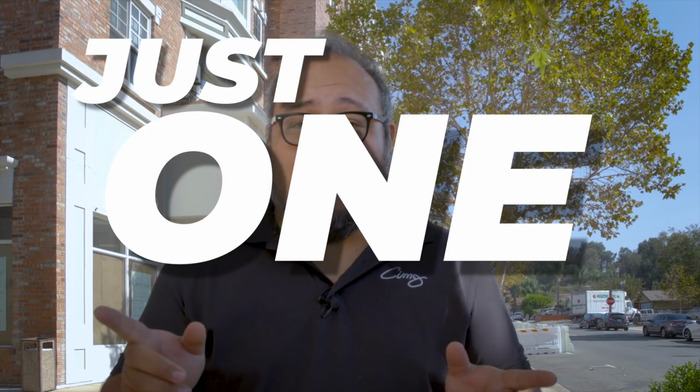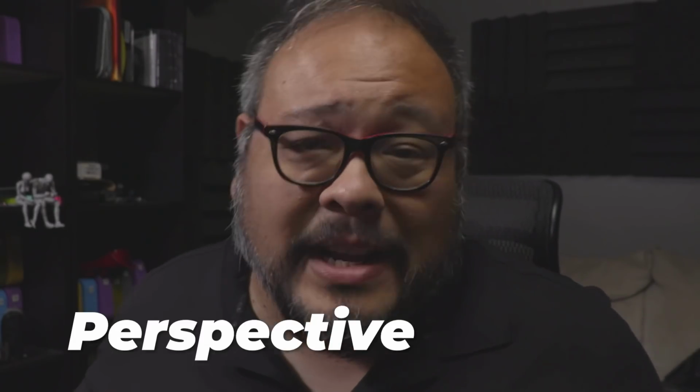In this Just One Thing, I want to show you how to fix simple perspective issues in your shot. And right there you saw an example of a fixed perspective shot. But what do I mean when I say fixed perspective issues? So as you can see behind me, we have a building. We're shooting from pretty close and up. So we're getting that perspective shift of the building kind of falling back and away from the camera.